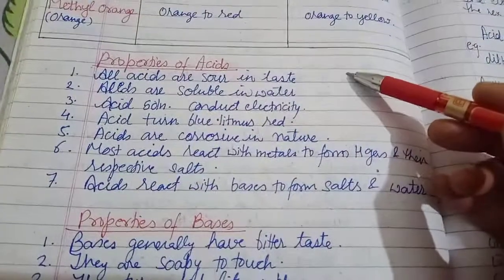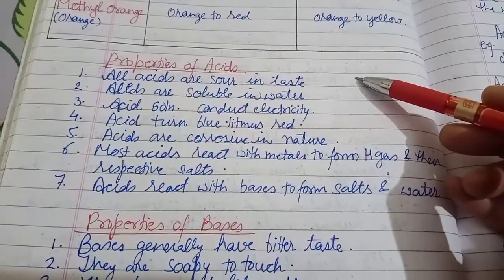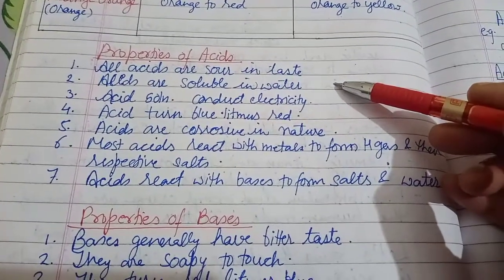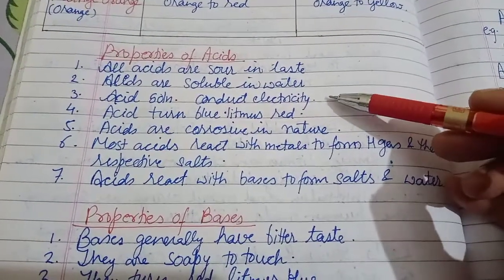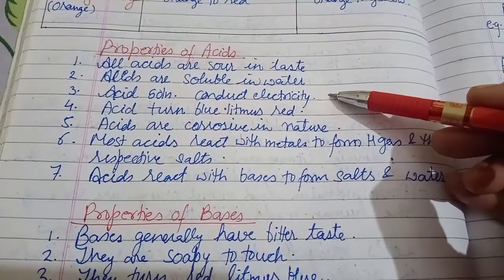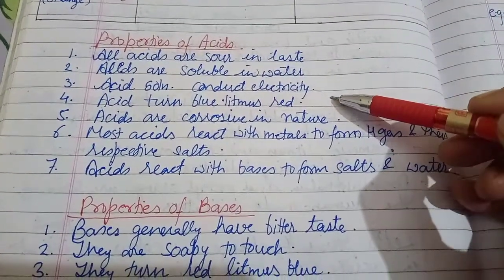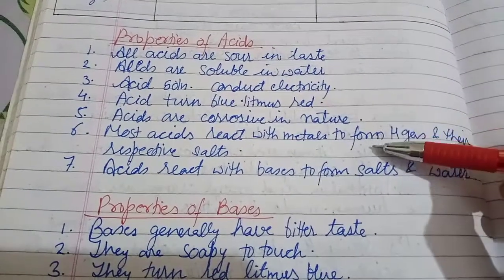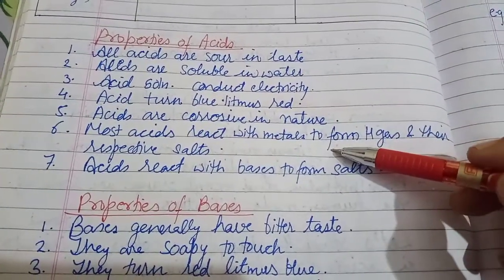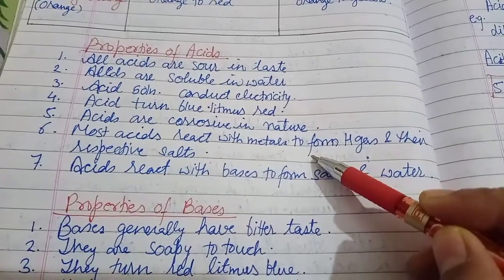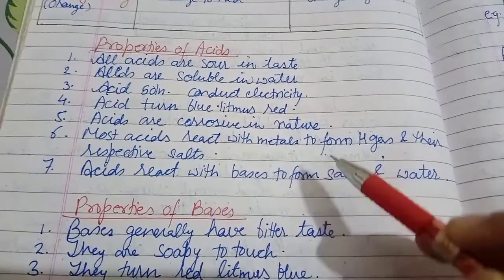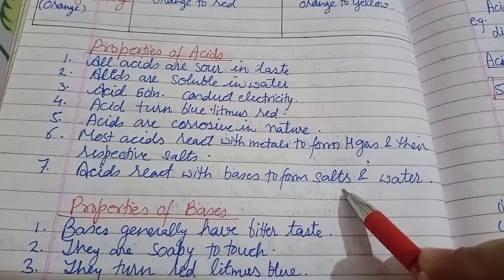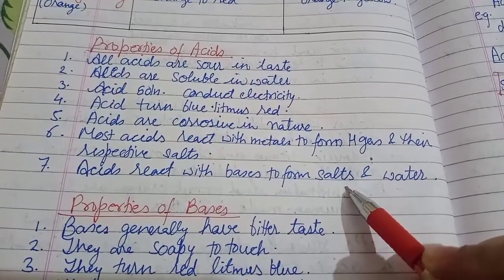Next is properties of acids. All acids are sour in taste. Acids are soluble in water. Acidic solutions conduct electricity. Acid turns blue litmus red. Acids are corrosive in nature. Most acids react with metals to form hydrogen gas and their respective salt. Acids react with bases to form salt and water.